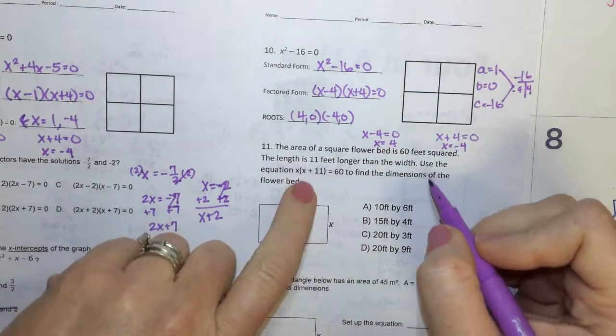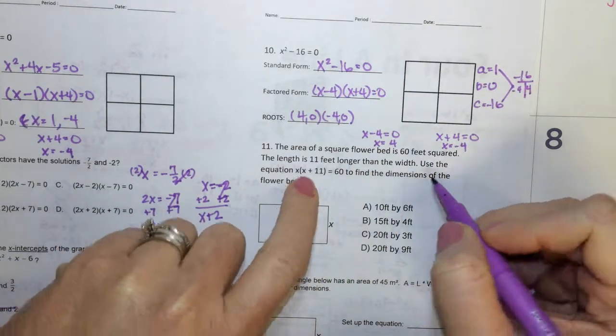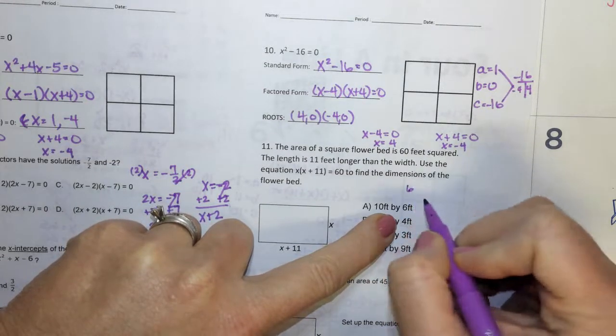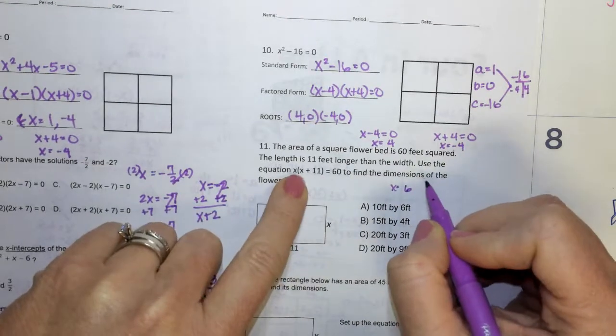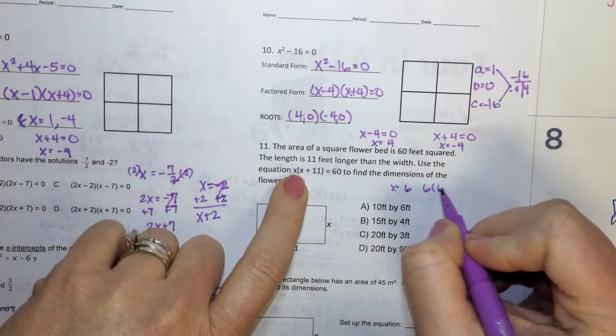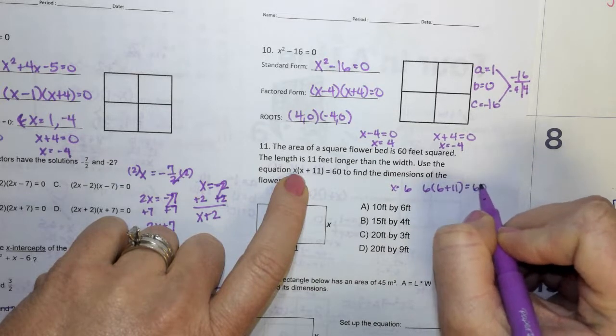So let's see, if I were to say that x equals 6, then I would take 6 times 6 plus 11 to see if it equals 60.